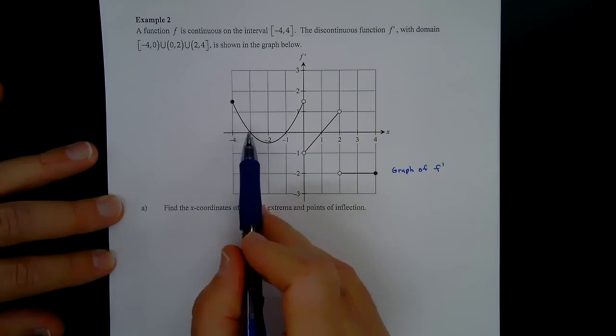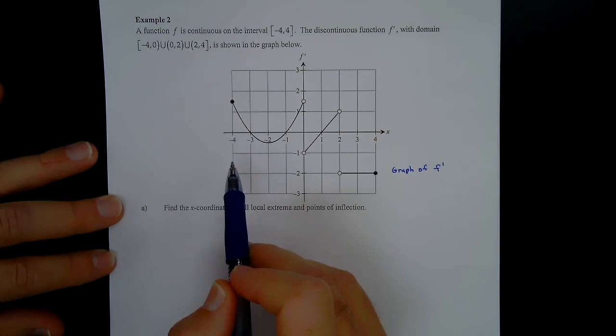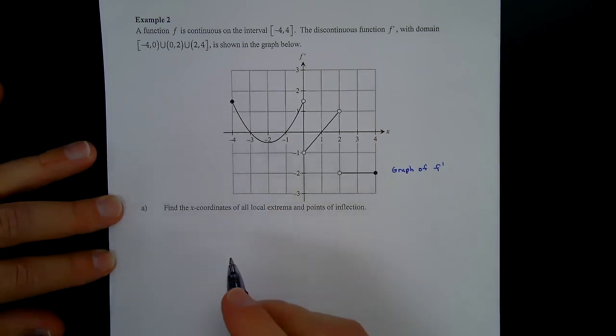So we're going from positive to negative, which tells us that you have to have a relative maximum at x equals -3.